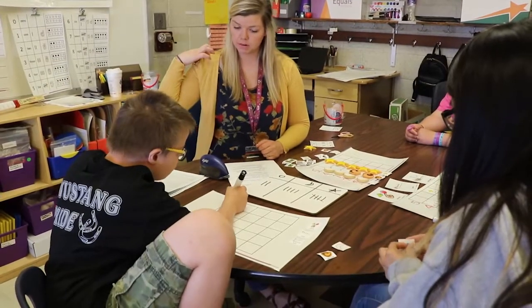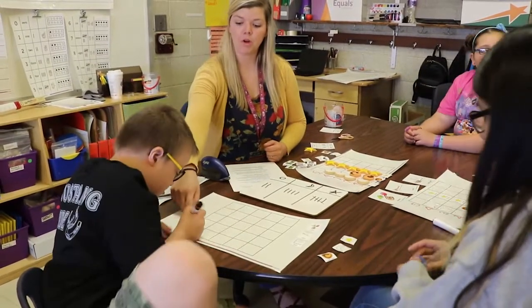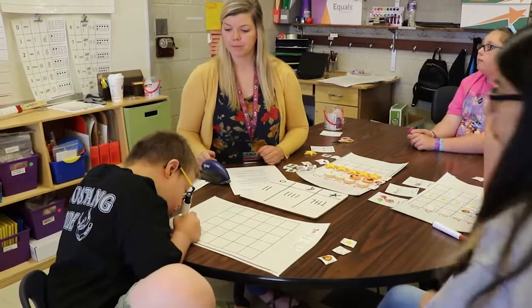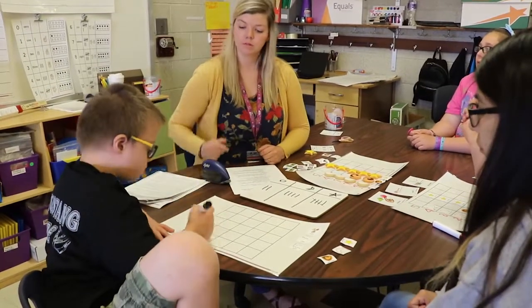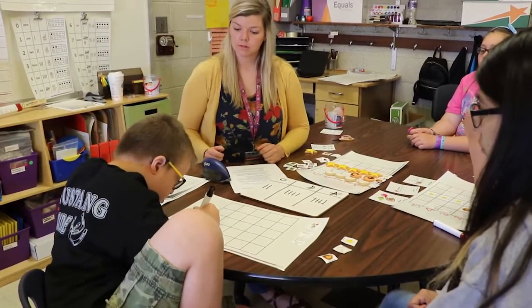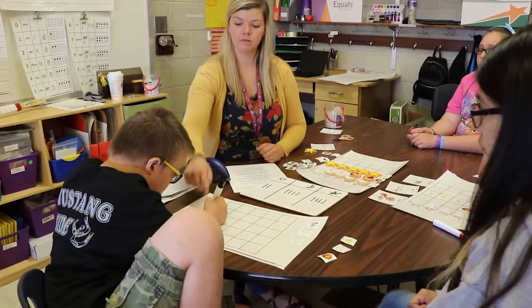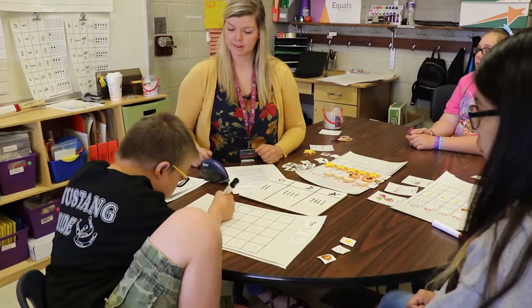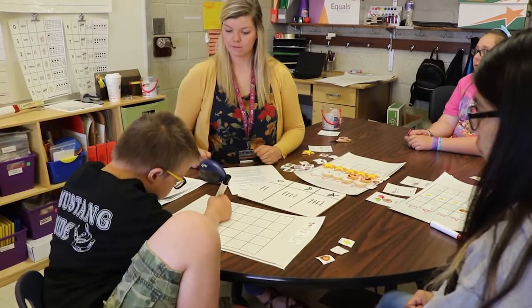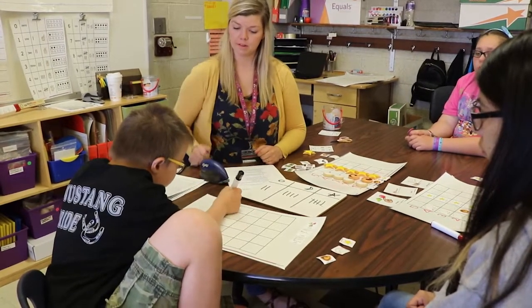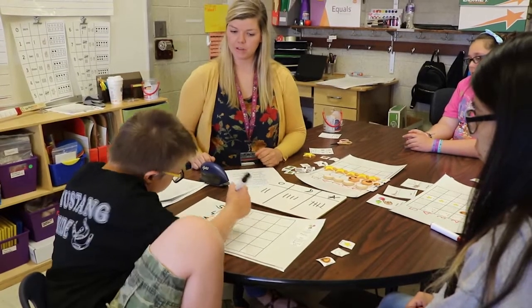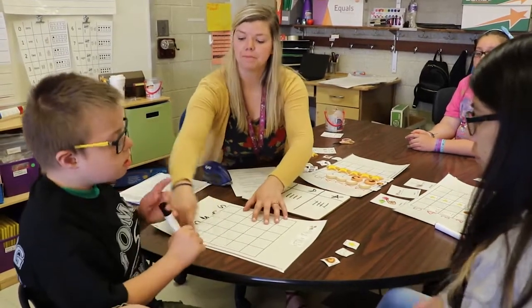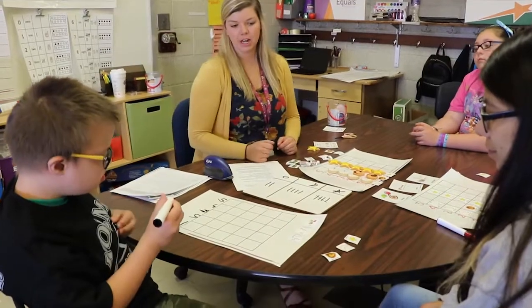We have to label it. You want to start from the bottom and we'll go up. We always build our tower up. Good. 1, 2, 3, 4, 5. Good. And then what goes along the bottom? Cookies. Good job.